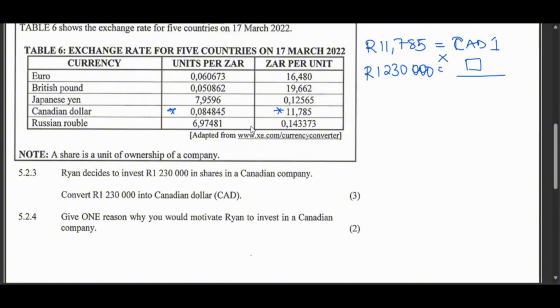What do we do? We cross multiply. But then the number has multiplied with the unknown, so we shall have 11,785 times the unknown equals 1,230,000. We are looking for this unknown. We divide through by the number next to the unknown on both sides.